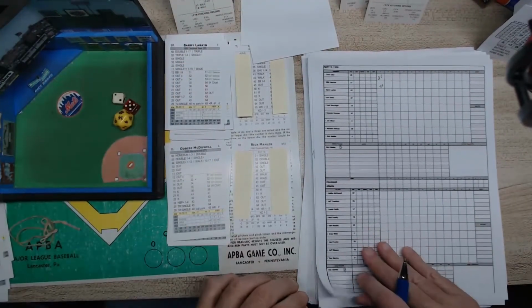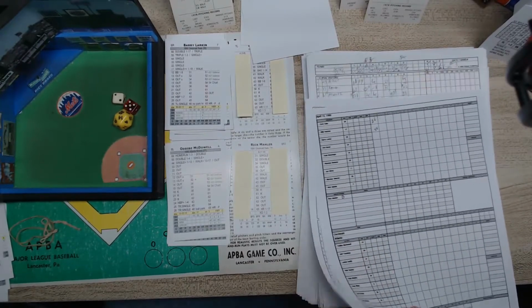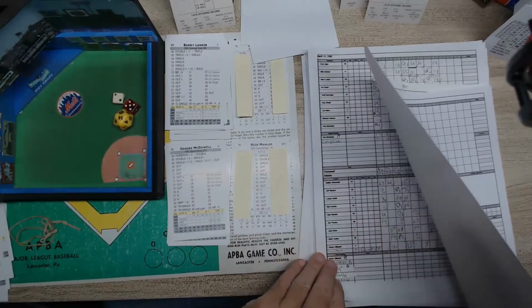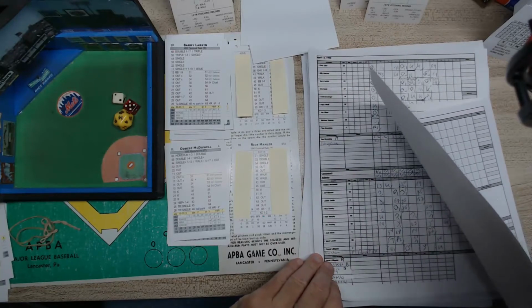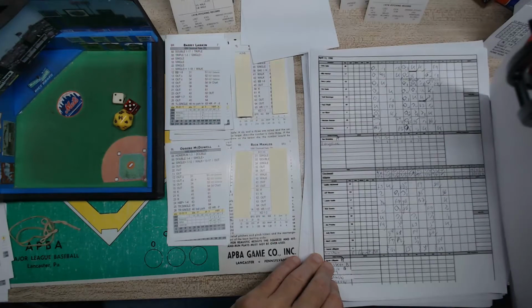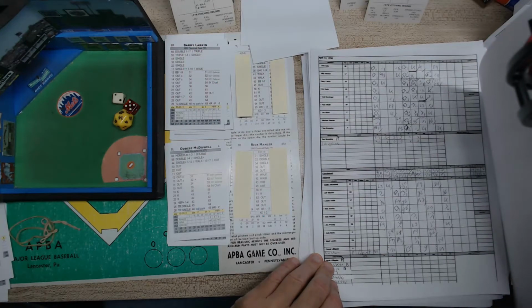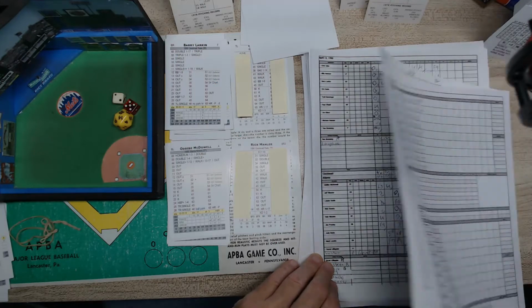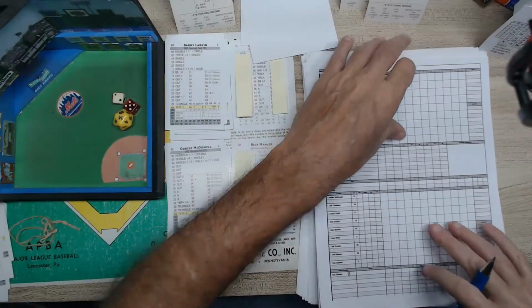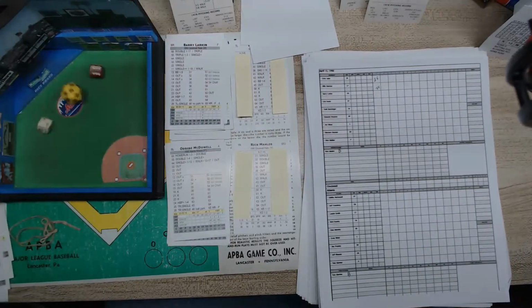Next is Barry Larkin. Barry Larkin had a crazy day in the last game I played with these two teams. It was April 13th, and the final score was 19-3. Barry Larkin had 5 hits: 3 singles, a double, and a homer. He went 5 for 7 in that game. Crazy. He's got his batting average up to .350. Let's see if he can continue that hot hitting here.